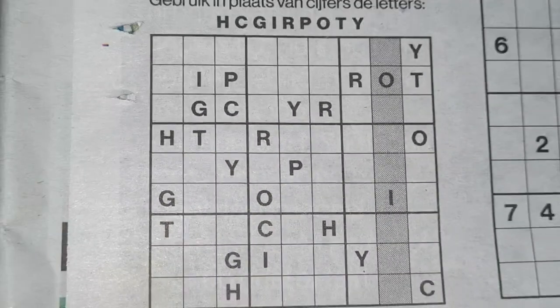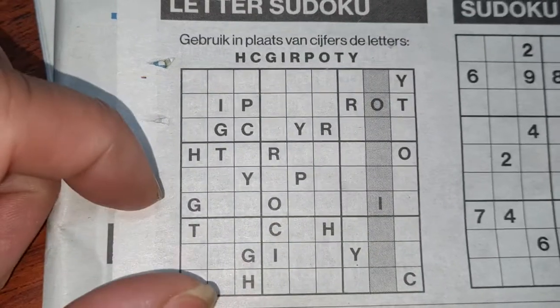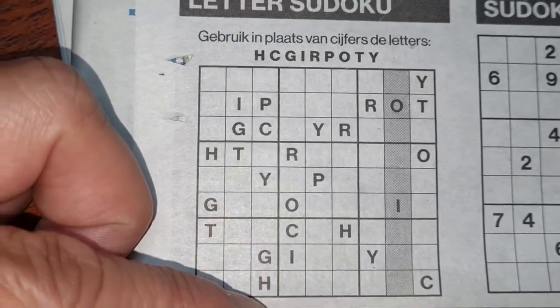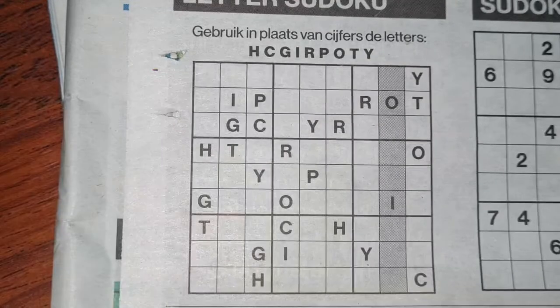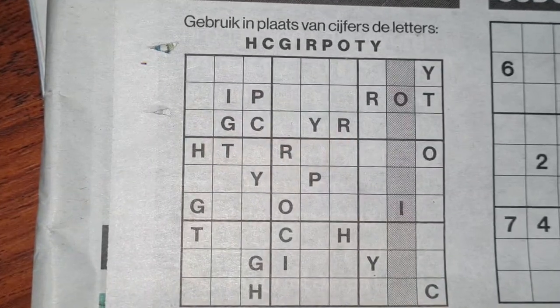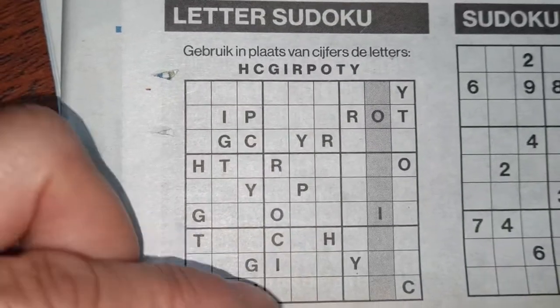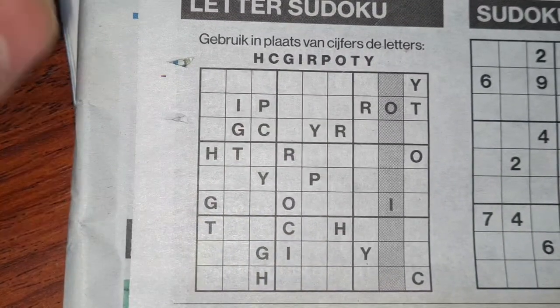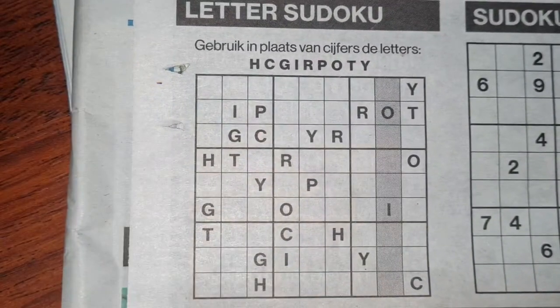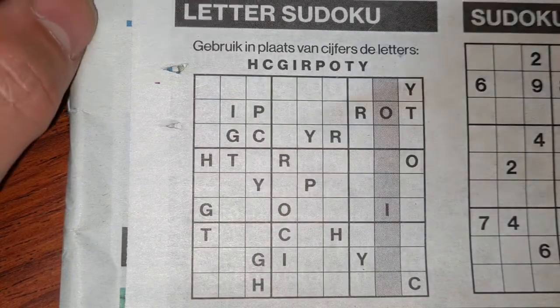Let me zoom this out. Yes, let me zoom this out. And this will be number 4518.